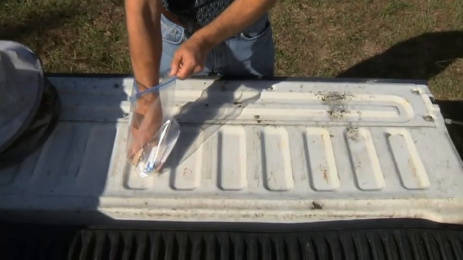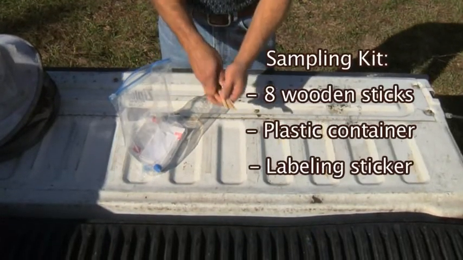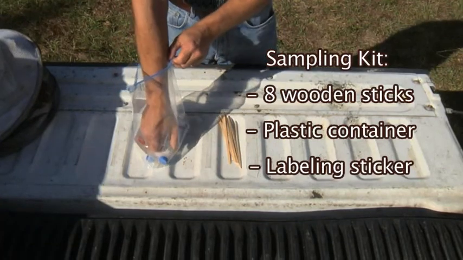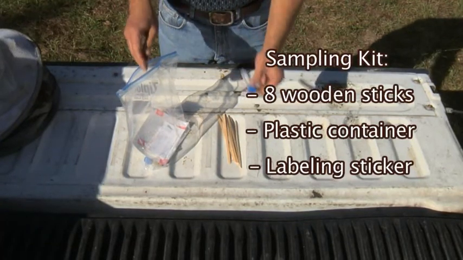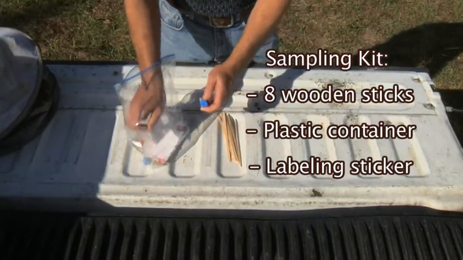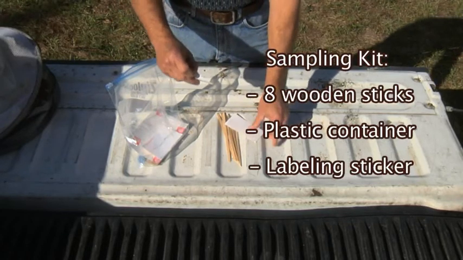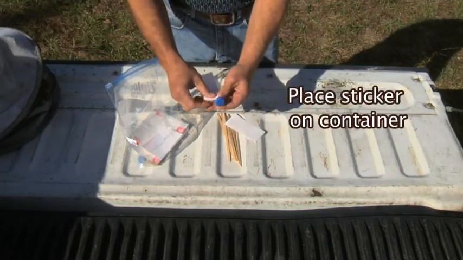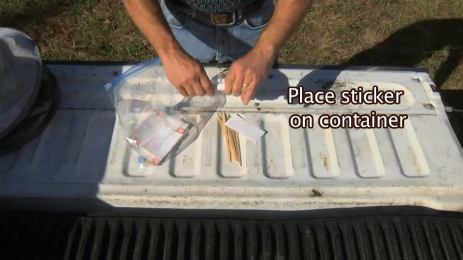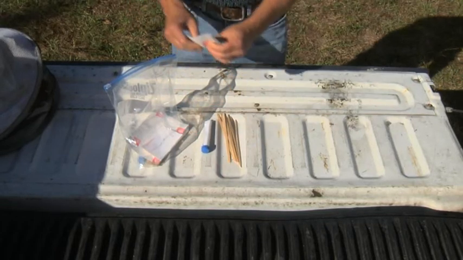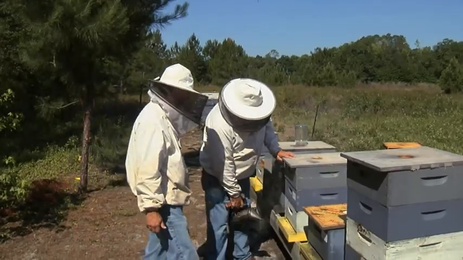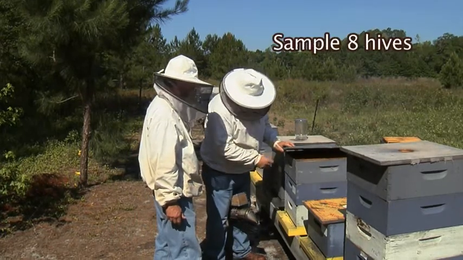In the sampling kit, there are 8 wooden sampling sticks in a Ziploc bag, a plastic container, and a labeling sticker for each apiary's pollen sample. The sticker should be placed on the plastic container before sampling. As in the National Honeybee Pest and Disease Survey, 8 hives should be sampled.